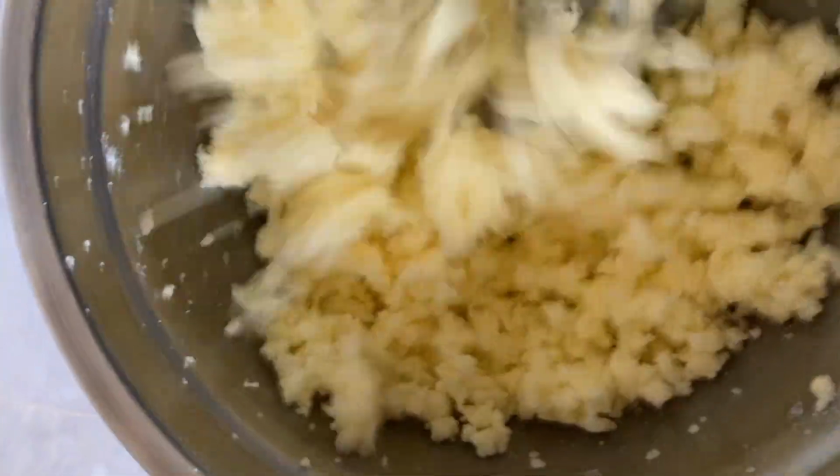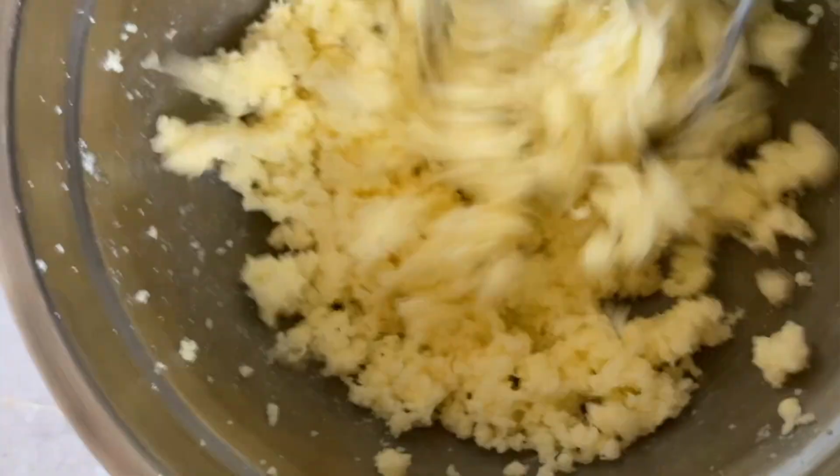If our butter is too soft or we whip too swiftly, which I have to admit is something I have done so many times, because I'm like, it doesn't really matter as long as I whip it, right? I'm whipping it for 3 minutes. It doesn't matter how fast I'm doing it.